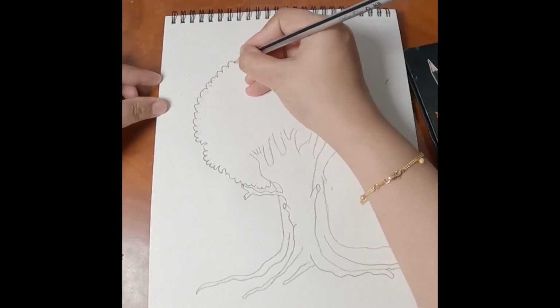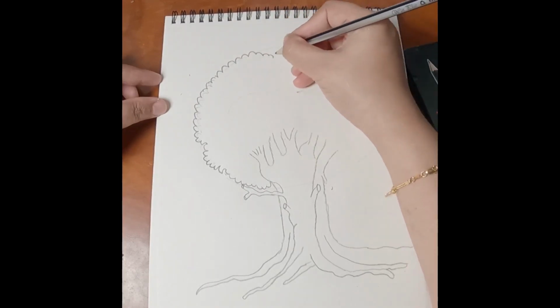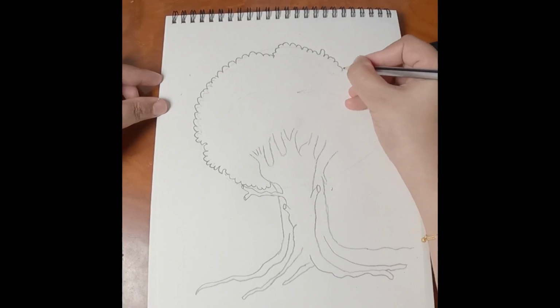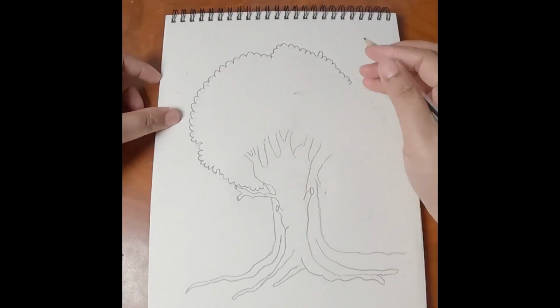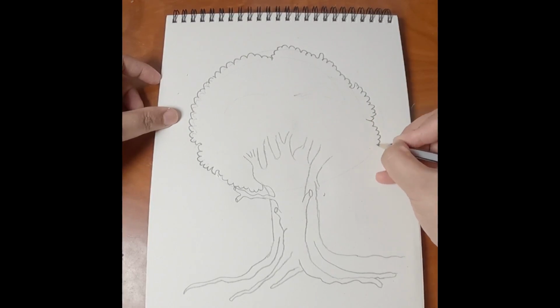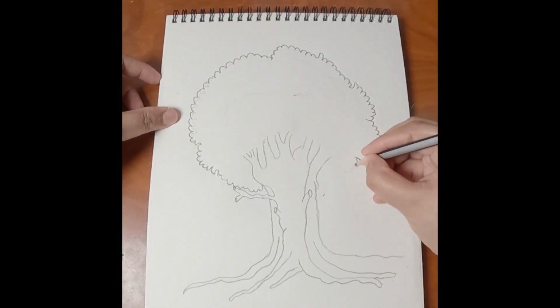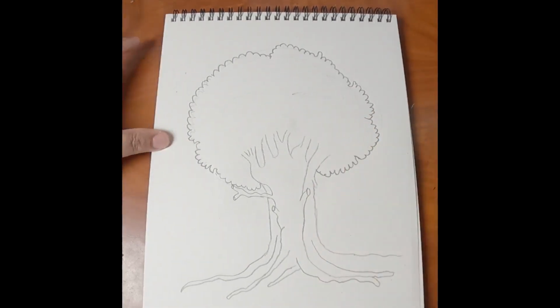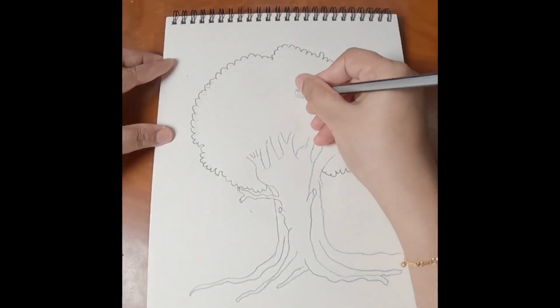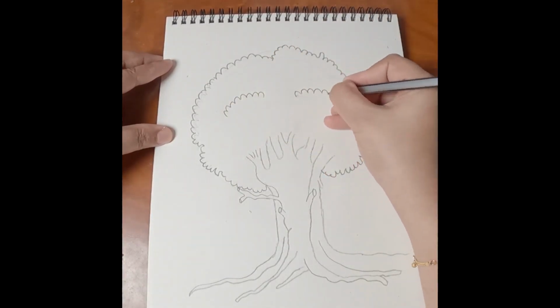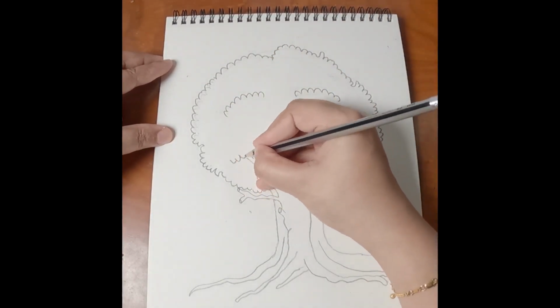Add shading to the trunk and branches to give them more depth, or you can add texture to the leaves to make them look more lifelike. Finally, add any additional details that you think would make your drawing more interesting. Here I am using a sign pen or pen that helps you to make this structure.